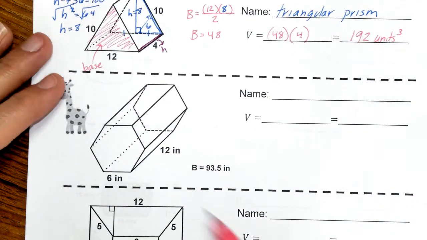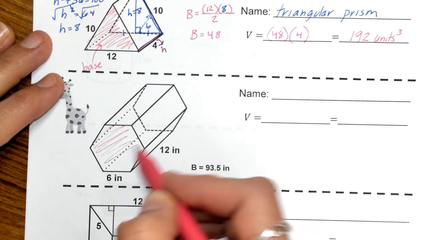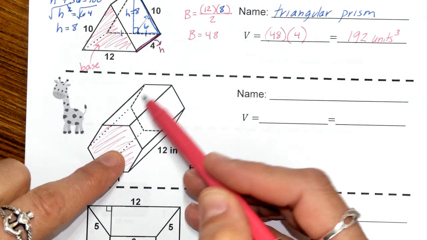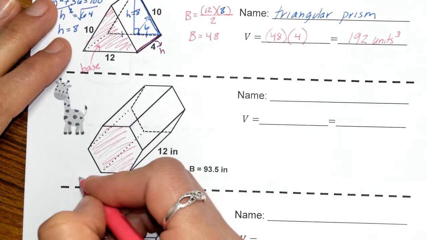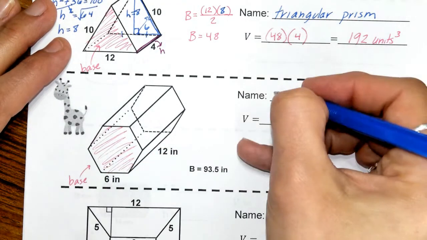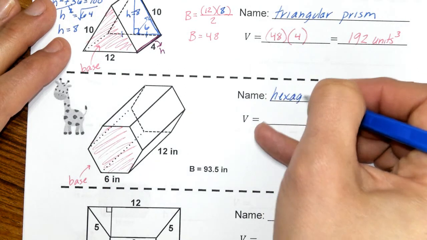Next, I am seeing here my base. We're not sitting on the base, but we have our 2 parallel sides. The rectangles are our lateral faces. So our base right here is a hexagon, so we have a hexagonal prism.